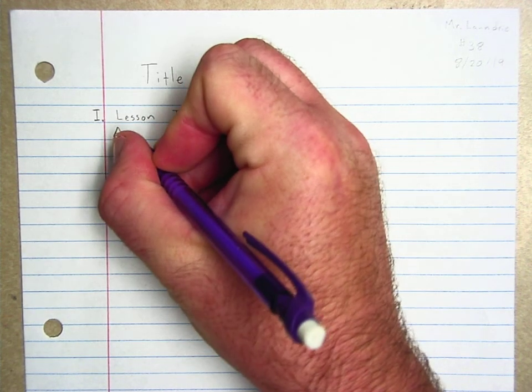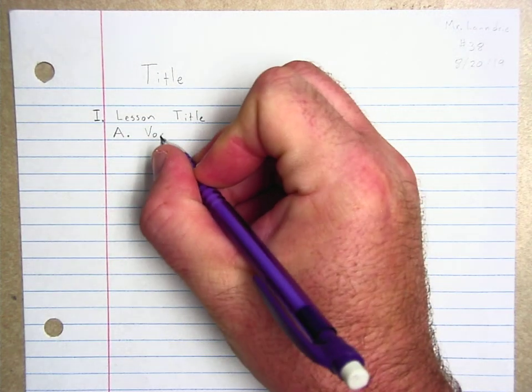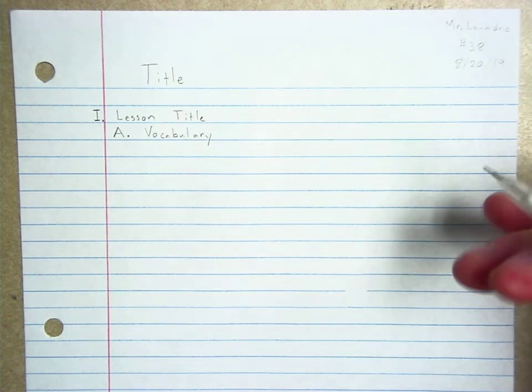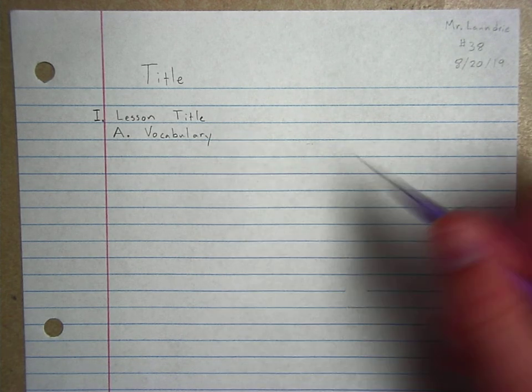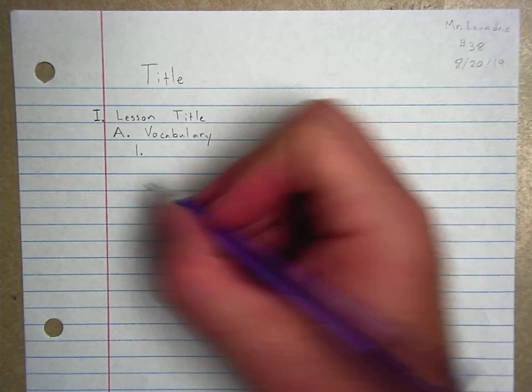We always start with A, capital A. Usually, but not always, I like to start with any important vocabulary that you need. If there are any terms that we're going to be using, anything you need to be able to talk like a mathematician, speak like a mathematician, it'll go right here. So maybe number 1, number 2.